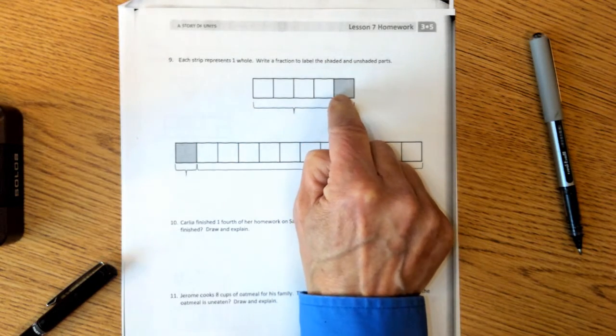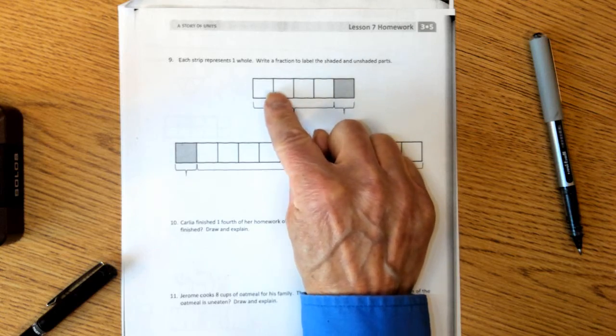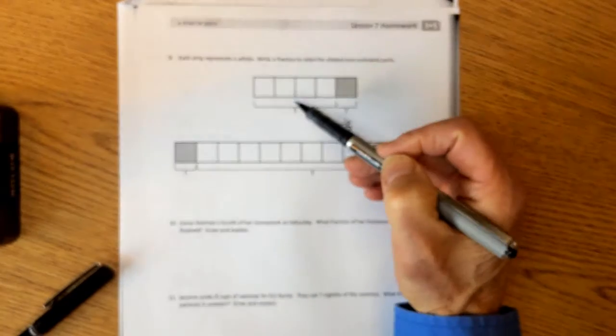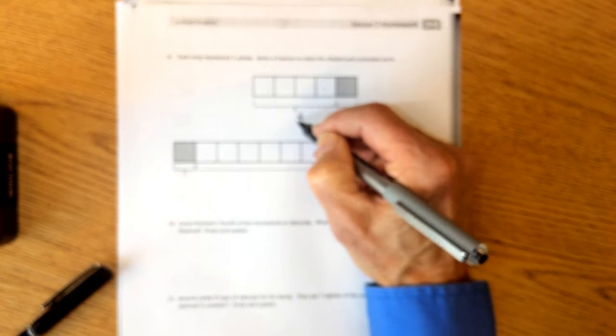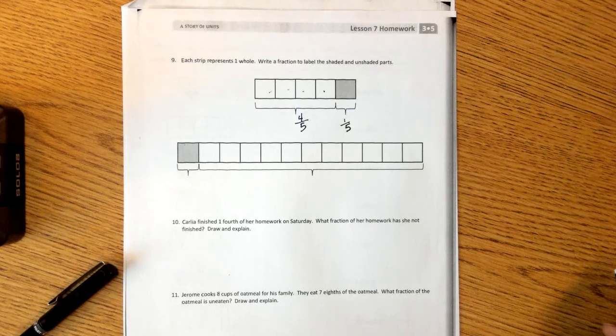Well, this looks like 1 out of 1, 2, 3, 4, 5. 1 out of 5 we would call 1/5. How about the unshaded? 1, 2, 3, 4. 4 of them are unshaded. Out of how many? 4 and 5. 4/5, right. There we have it.